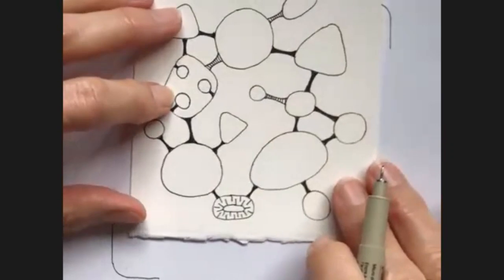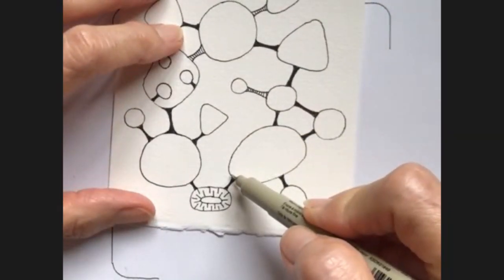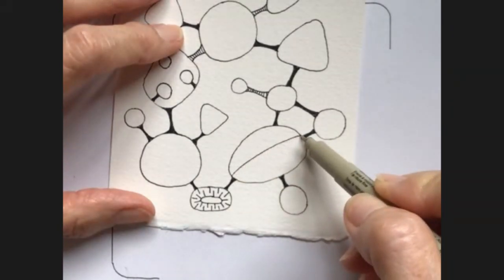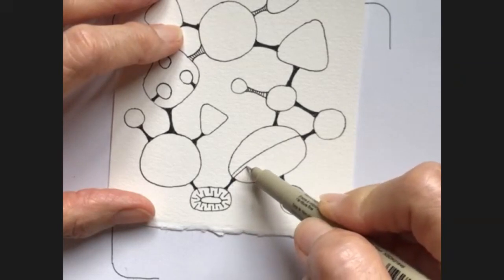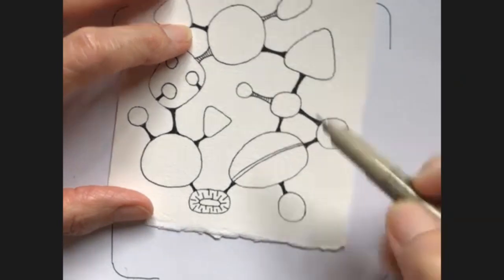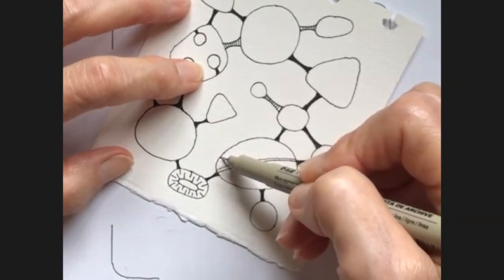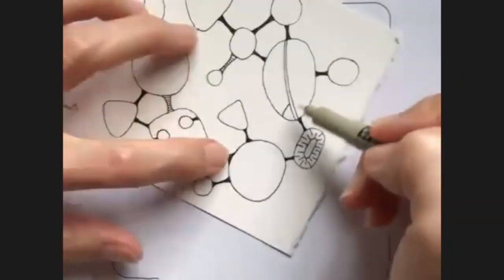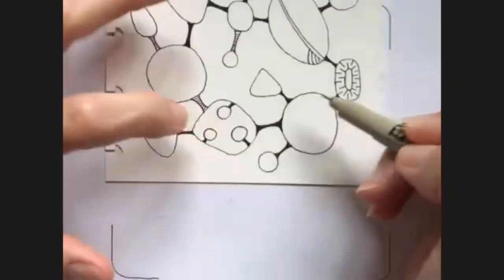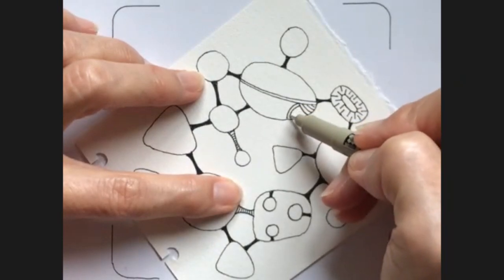Let's see. I really like Shattuck, so I'm going to go across here. Okay, and then just start adding Shattuck. And this is the way that I like to do Shattuck.